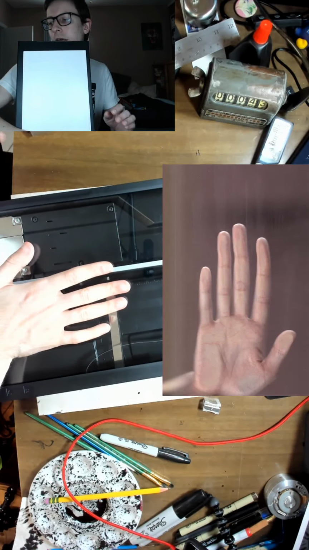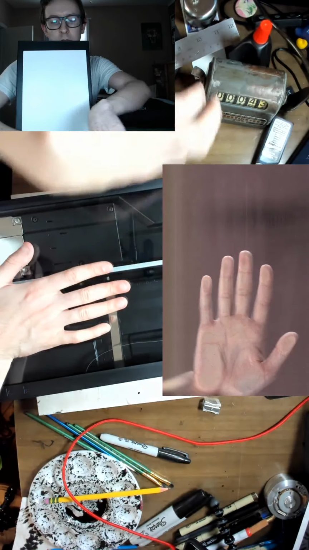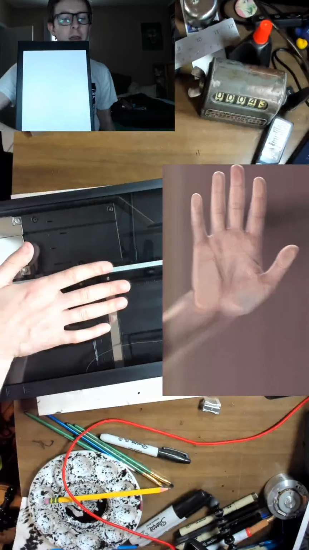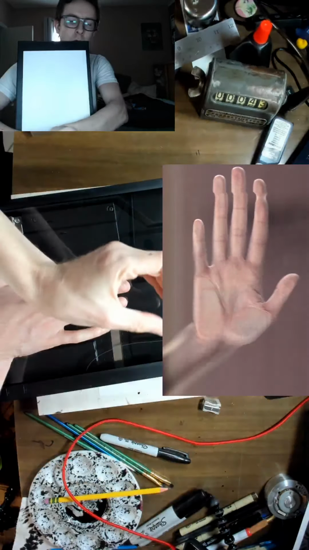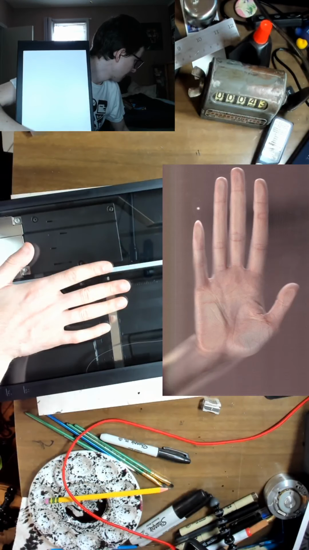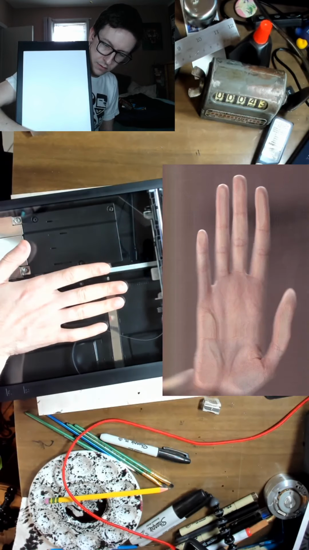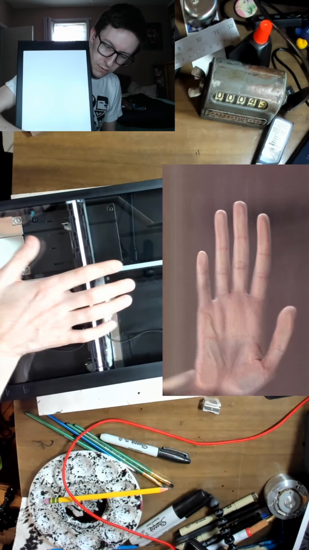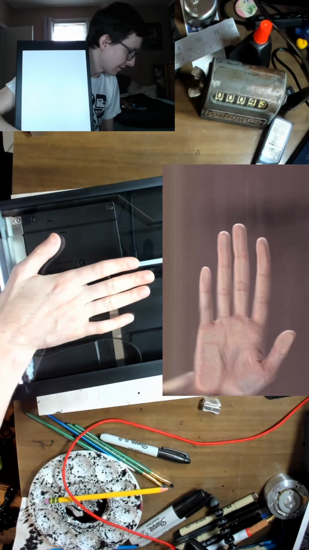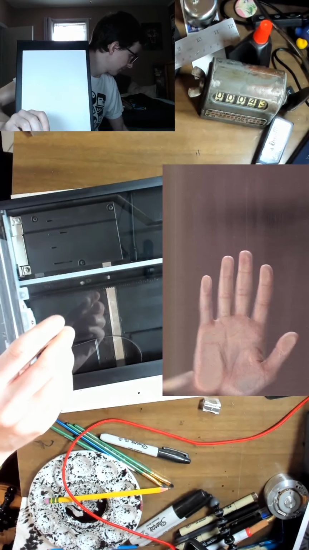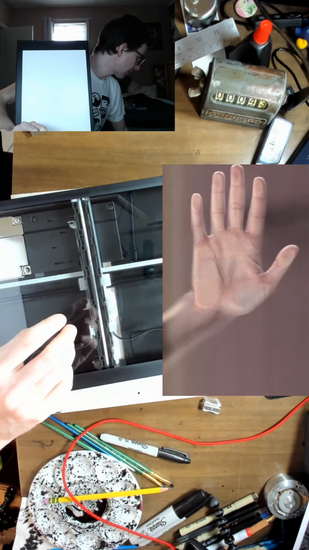So instead of having that stretched, elongated aspect to the hand, it's going to be squashed. So move forward a bit. It's going to be jolty. But that's part of the aesthetic of it all.